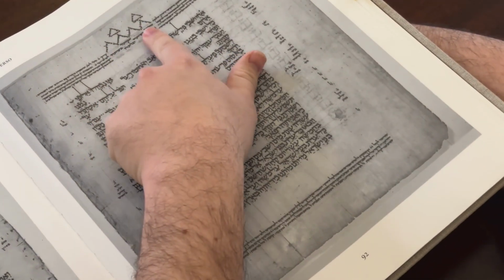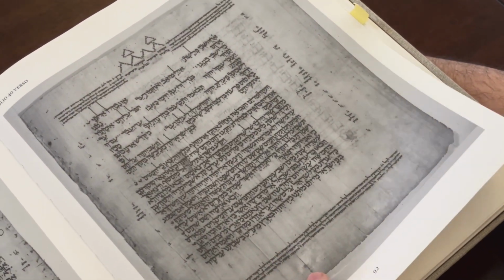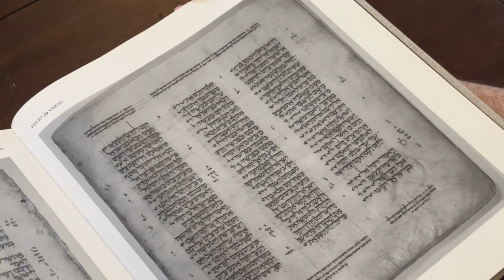You also get some pretty notes over there because it's an important passage. And this is the Song of the Sea.